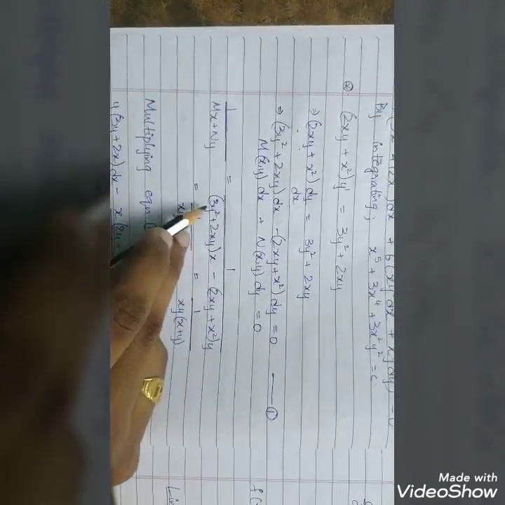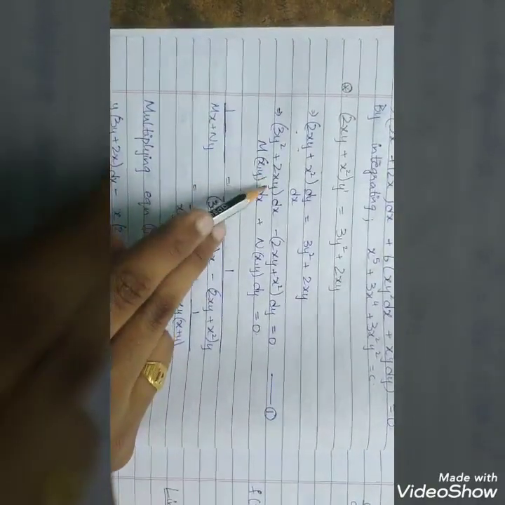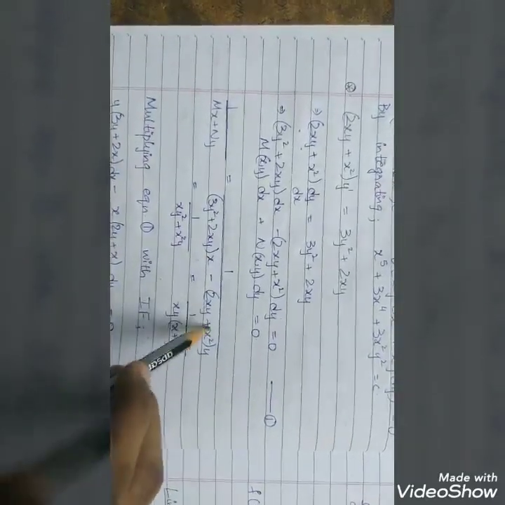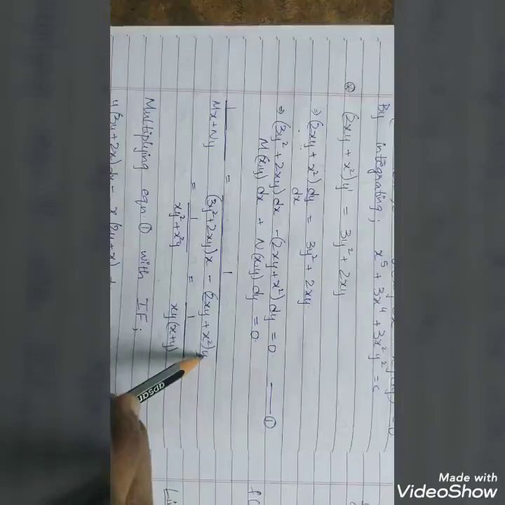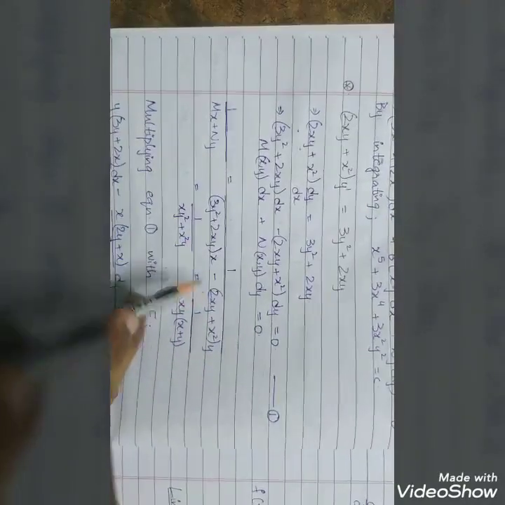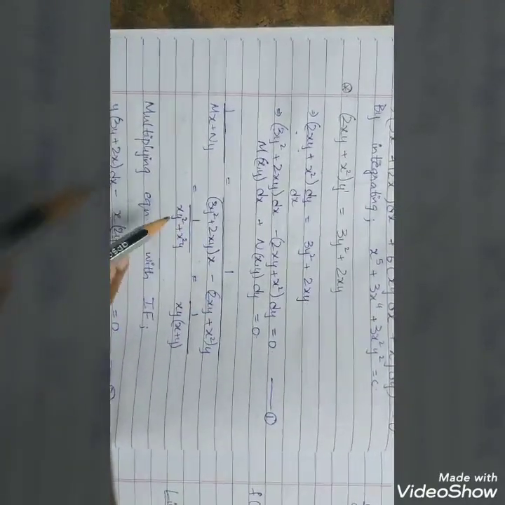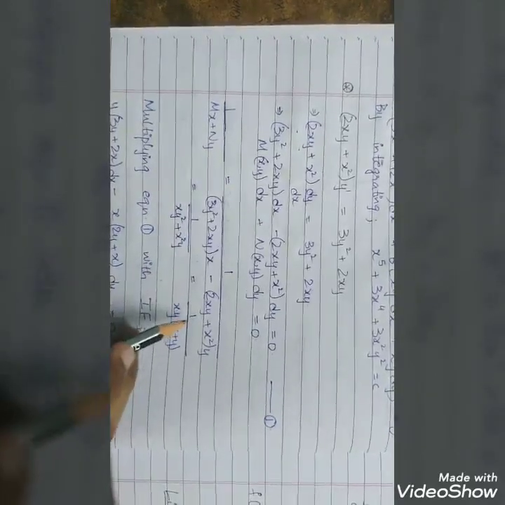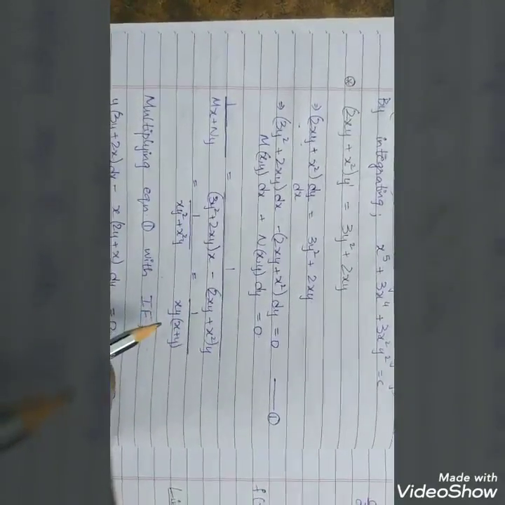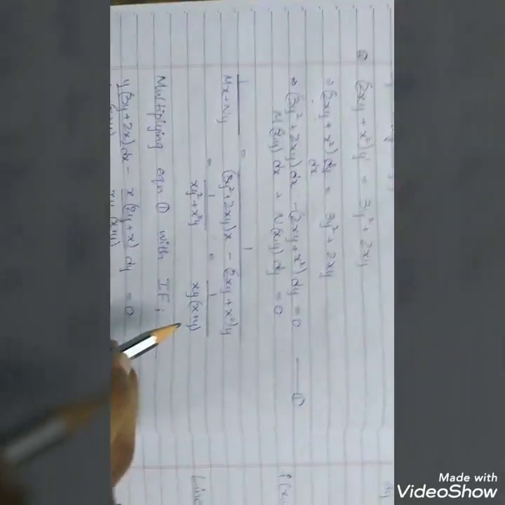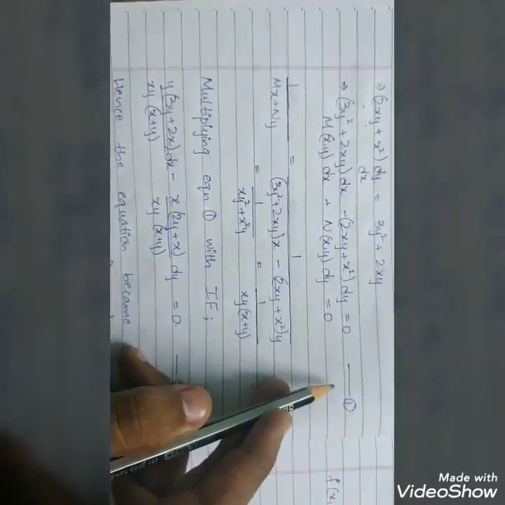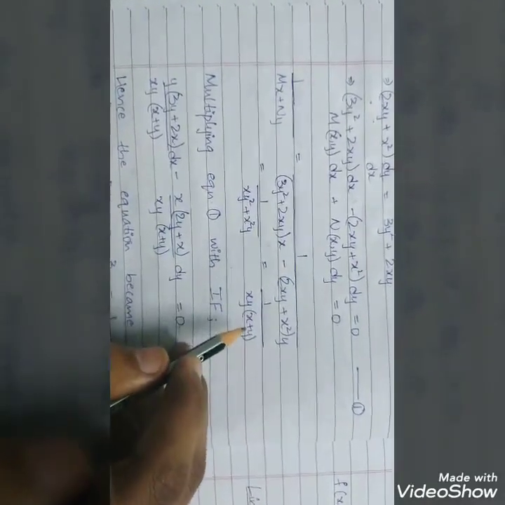Here Mx plus Ny is 3y squared plus 2xy into x minus 2xy plus x squared into y. After solving this, it becomes 1 by xy squared plus x squared y, which is equal to 1 by xy into x plus y.